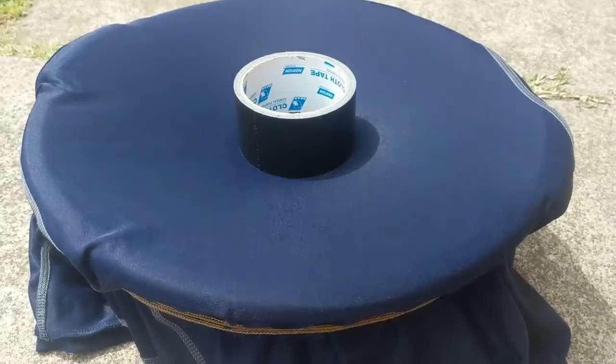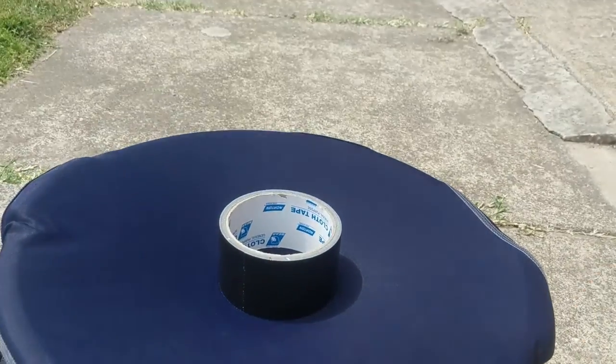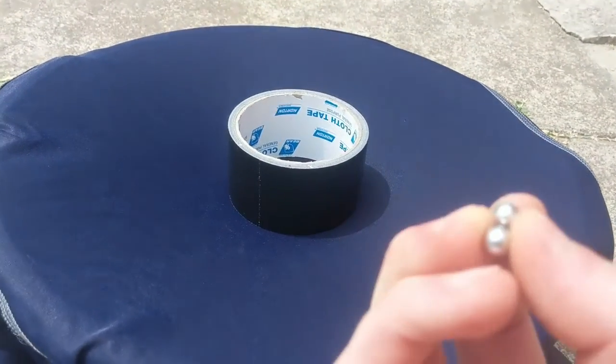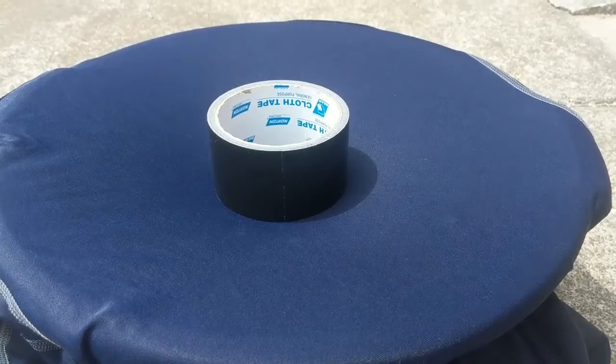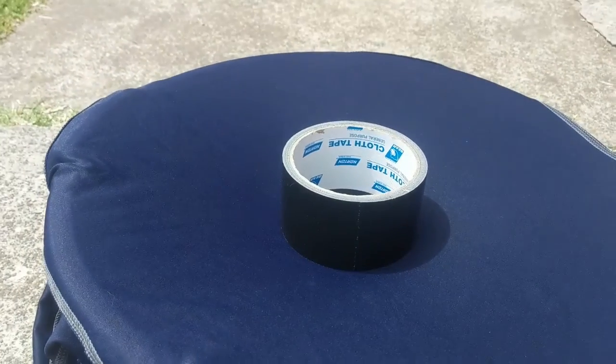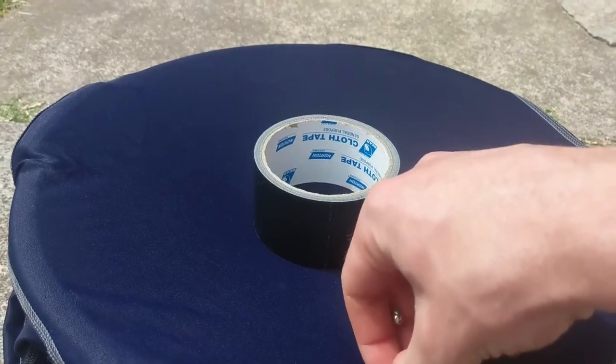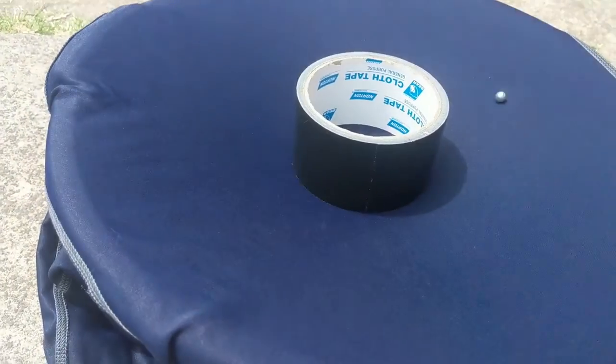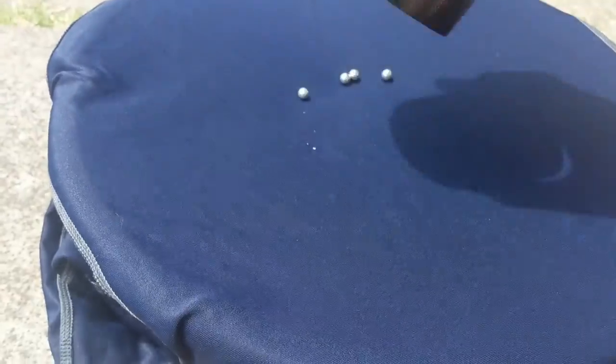The next point that you can show your students is the orbit of the planet. So what I've done is I've just put the duct tape in the center, created a little gravity well, and then I'll introduce some little ball bearings. So it takes a bit of getting used to, but what you can do is just give them a bit of forward motion, a bit too much, a bit of forward motion, there you go. And you get the general idea.